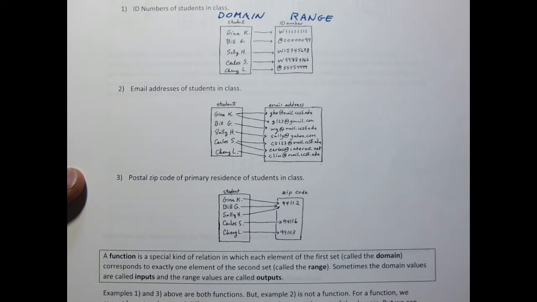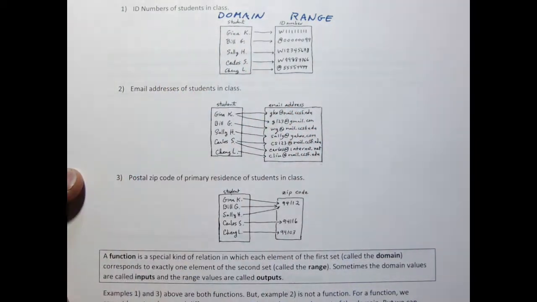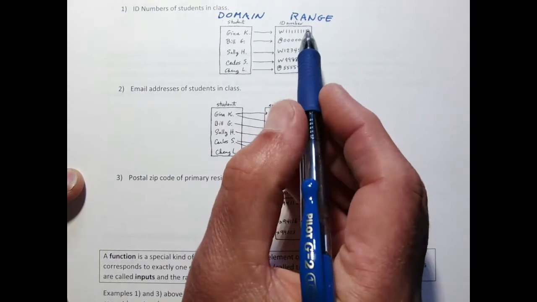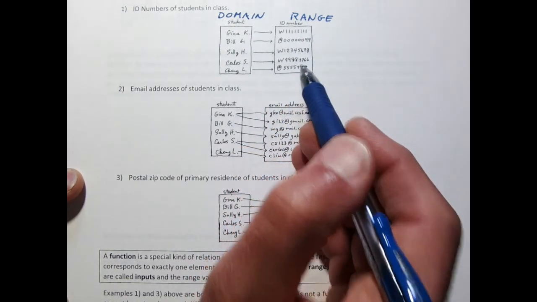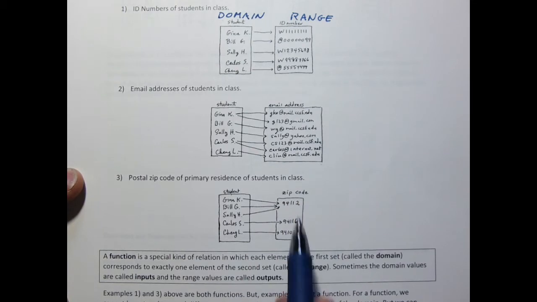Sometimes the domain values are called inputs and the range values are called outputs. So the names of the students are inputs. In example 1, the ID numbers are outputs. In example 2, email addresses are outputs. In example 3, the zip codes are outputs.